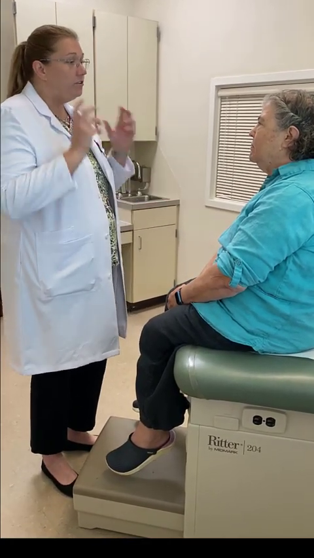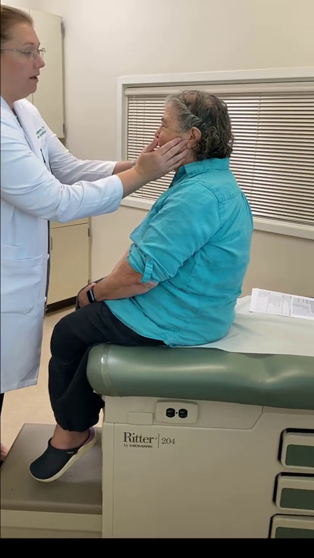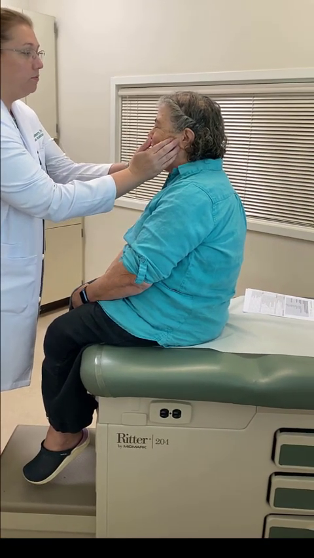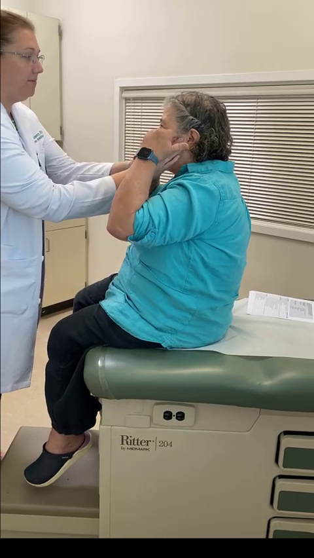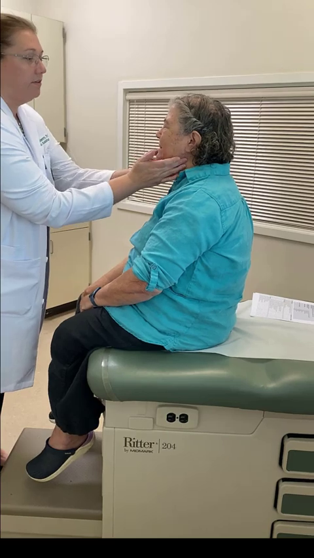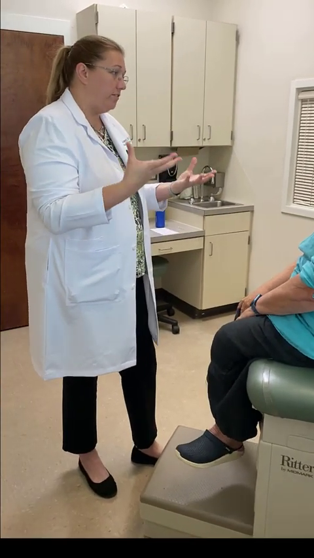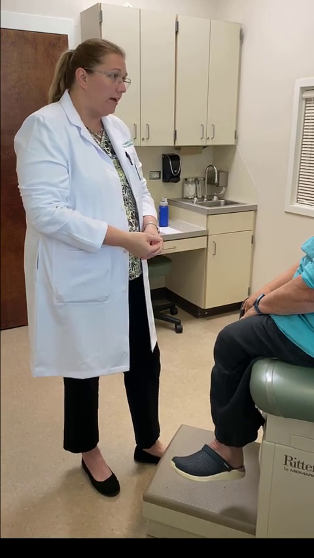Then you would have the patient clench their jaw, and you would feel the muscles, the temporal muscle, up that high, thank you. And then you'd also check the masseter muscle down here, making sure that the muscle is engaged. That checks the motor function of cranial nerve 5.